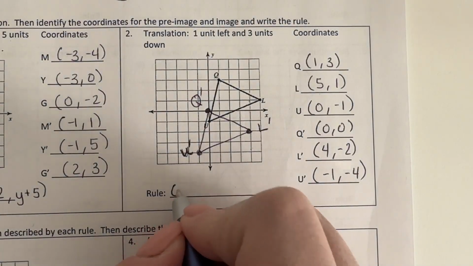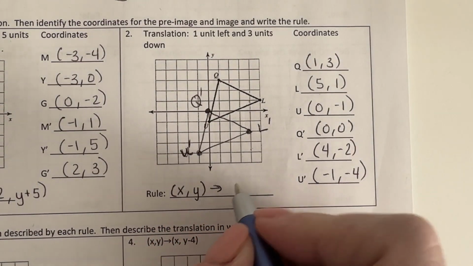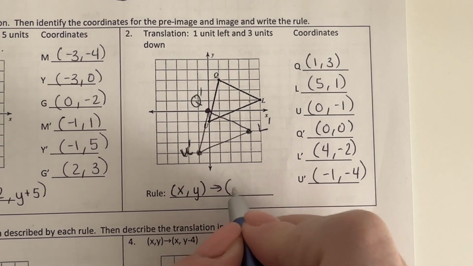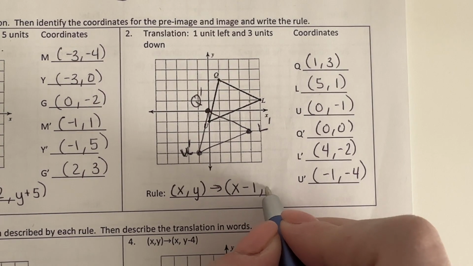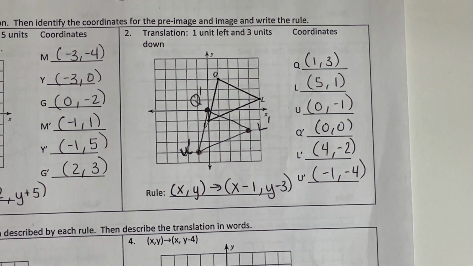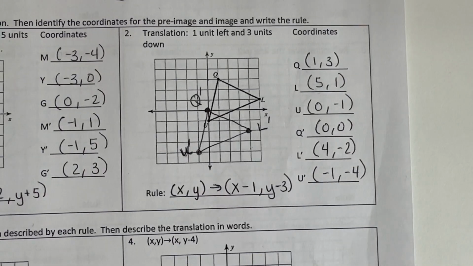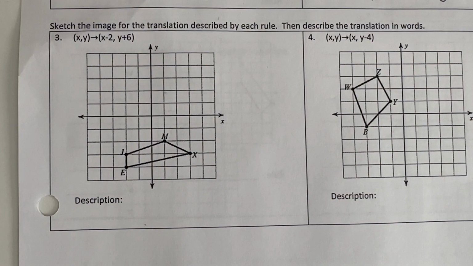So the rule is if I take my original point, x comma y, I am going to be doing the following things to it. I'm going to be taking left 1 and I'm going to be doing 3 down. Notice that the left and rights go on the x and the up and downs go on the y. Okay, so that's kind of how this works. Now we're going to do a couple more on this page just so you can see it where we don't write down the coordinates, but I think you're going to have the hang of it real quickly.